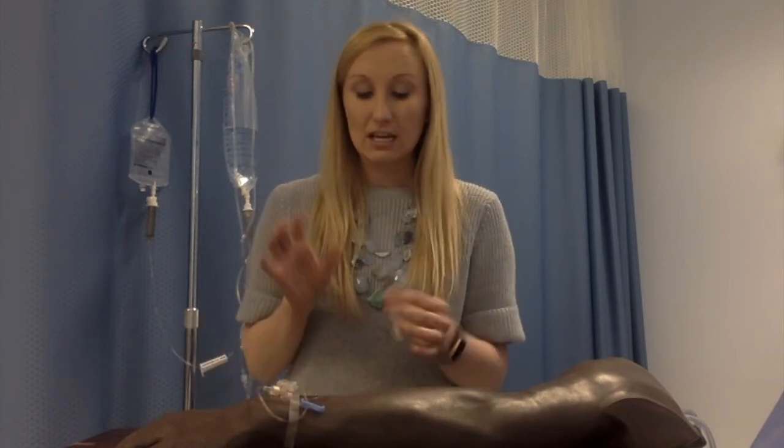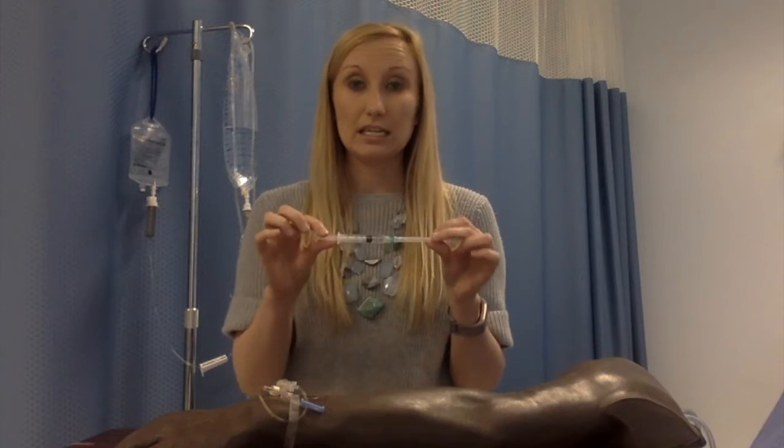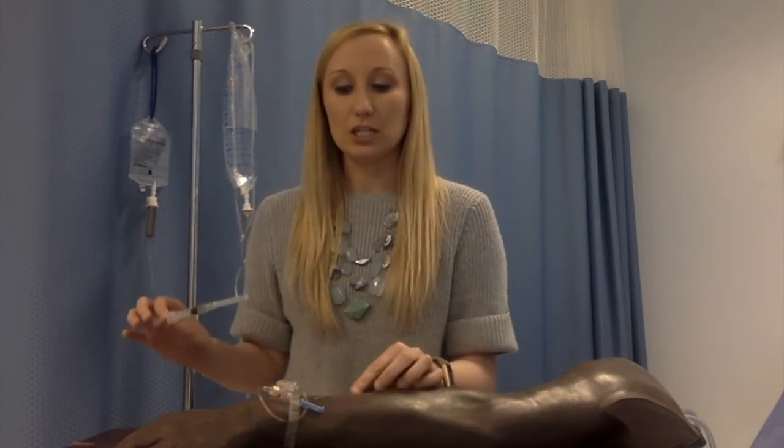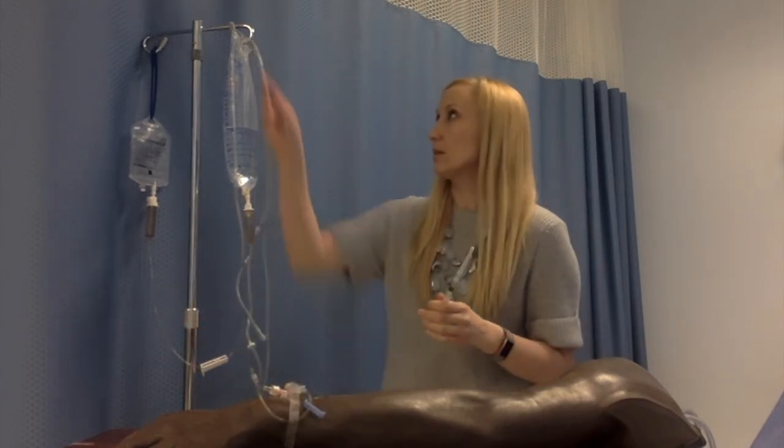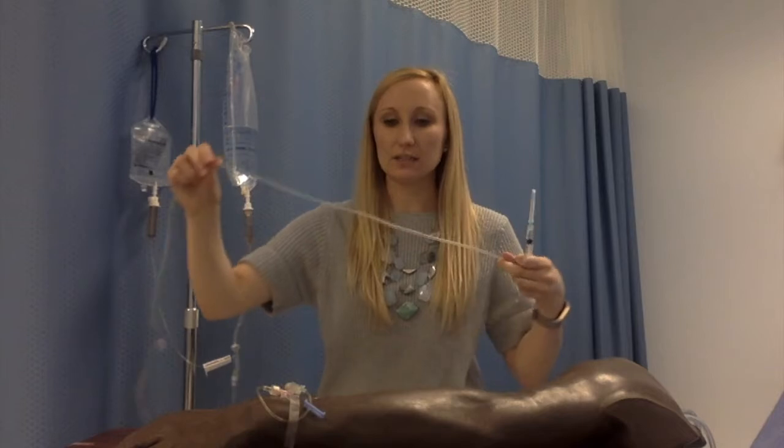This leads into IV push medications. So an IV push medication is any medication that can be given quickly or slowly, however long is ordered, to the patient through either the heparin lock or through the IV tubing. So through a heparin lock, this is where your SASH comes into place: saline, administer the meds, saline, heparin.